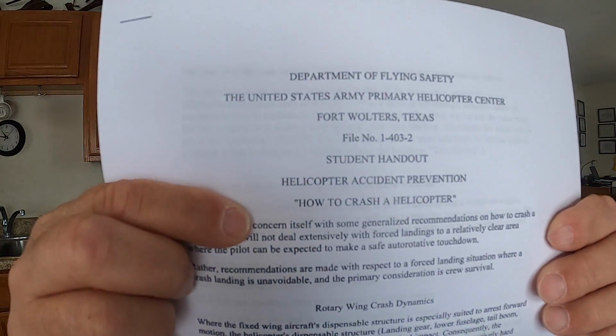Okay, so let's talk about the engine has now quit, or you've got such a significant power loss that you're forced to make a forced landing. Let's talk about site selection. You're going to do an autorotation. Well, there's a publication, a U.S. Army publication, and this is not a joke, and the title of the publication is How to Crash a Helicopter. Here's a copy of it. And this is very good reading.